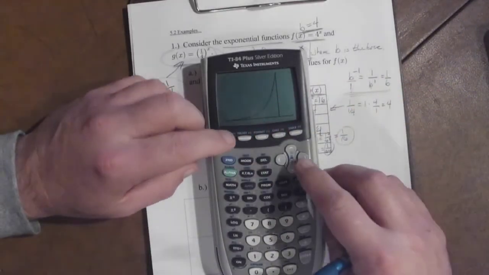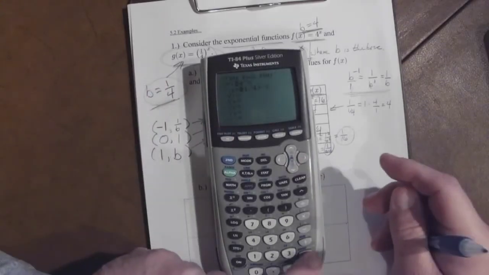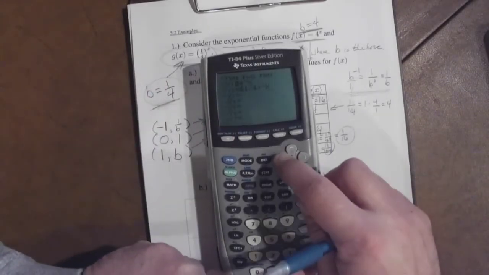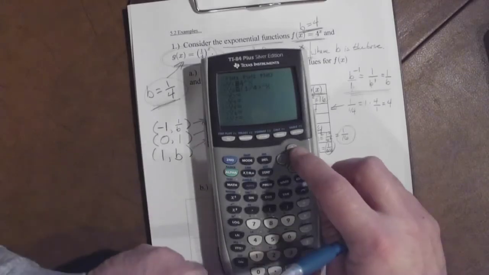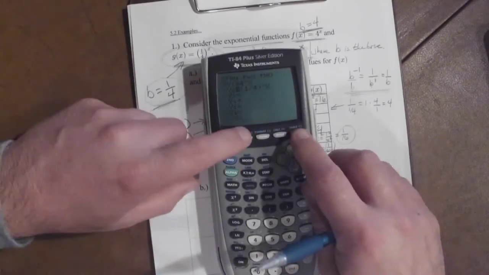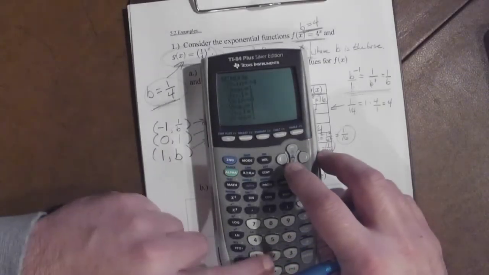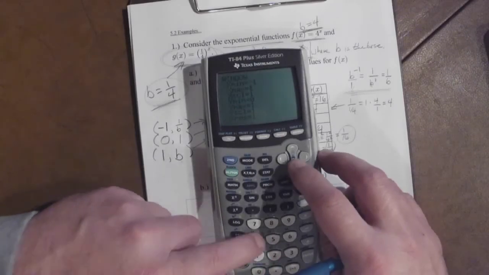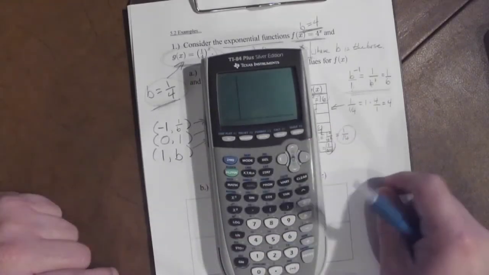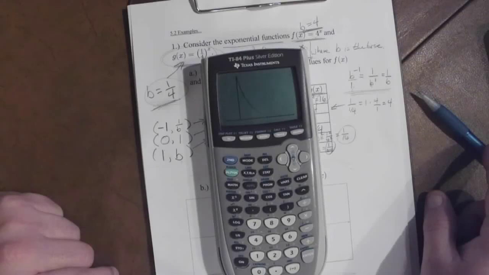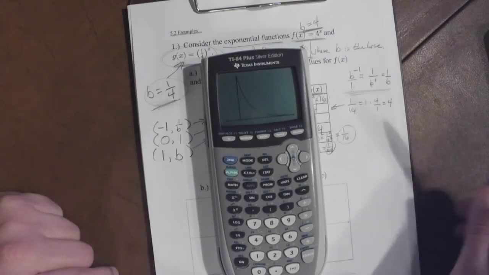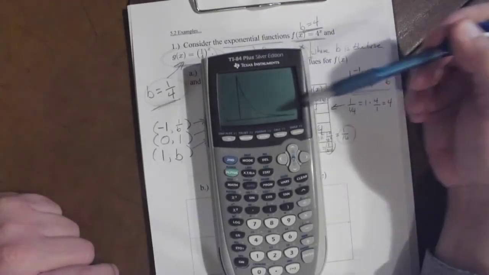If we were to look at the case for decay, and turn that graph on and turn the other graph off, and then adjust our window settings to maybe go from -1 up to 4 in a similar looking picture, right? There is our illustration of exponential decay.